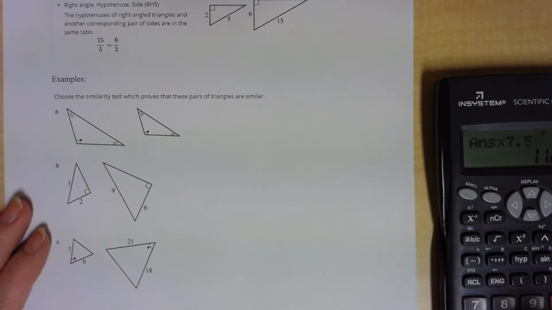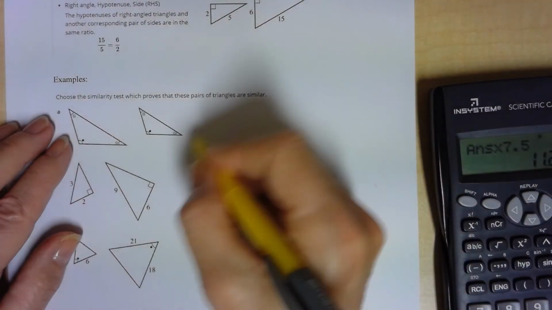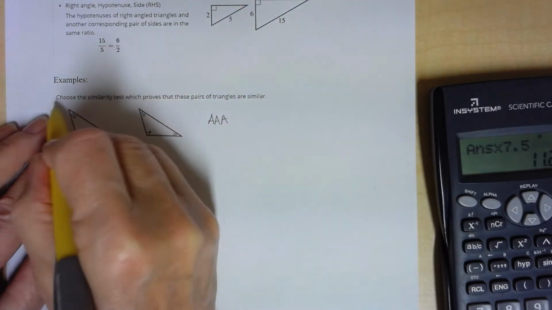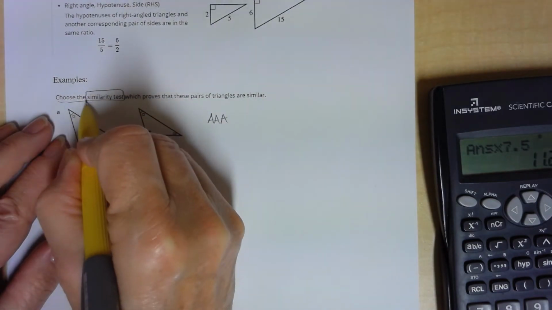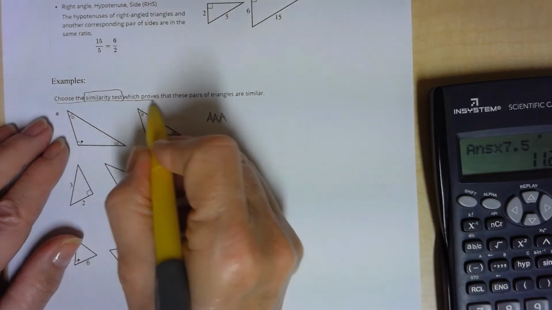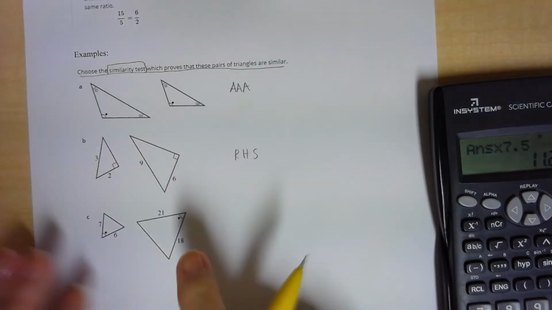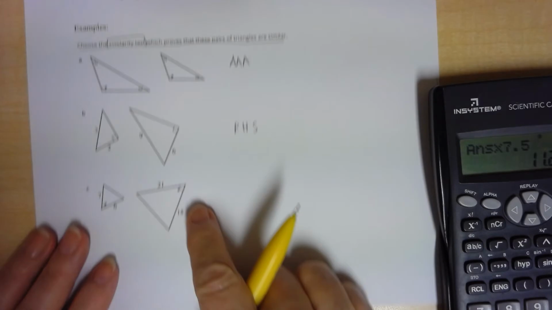Okay? All right, so let's just go down and talk about which tests work here. In this one, all the angles are the same, so I say AA. It says choose the similarity test. You'll have to do that on your test, which proves that these pairs of triangles are similar. Now look at this one. I have a right angle, I have a hypotenuse.